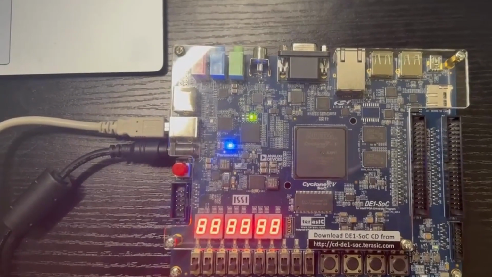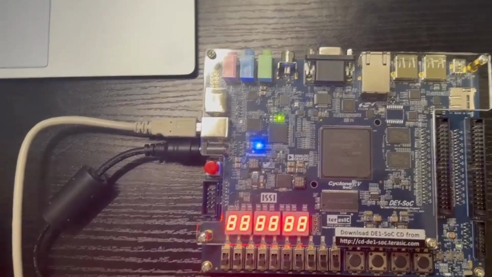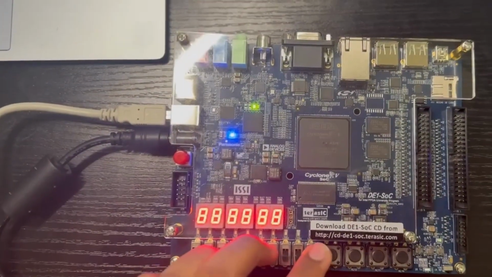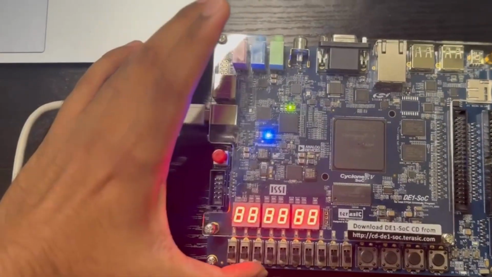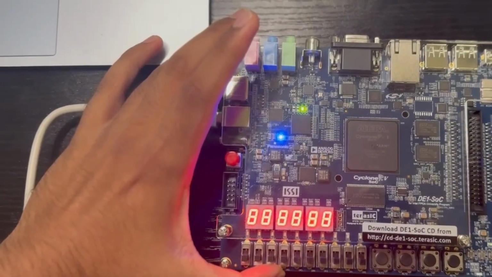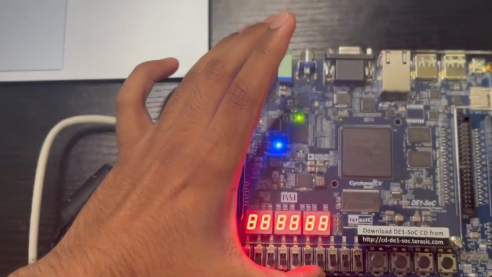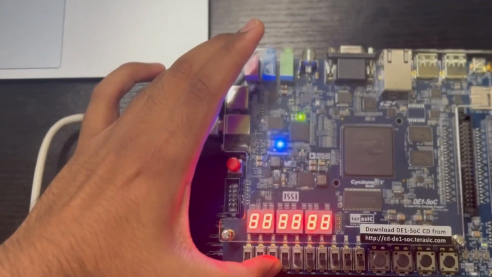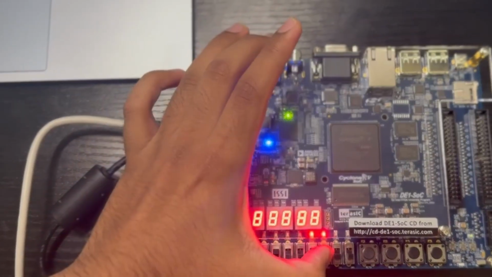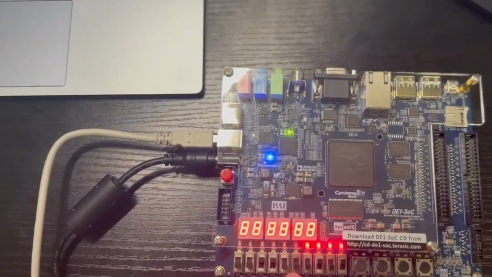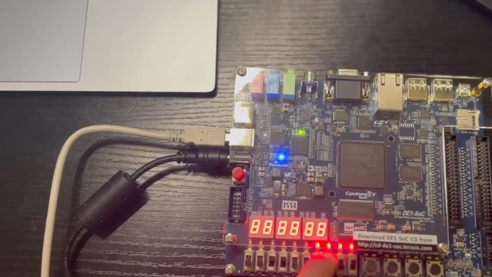So now I'll be implementing a few of the cases that I used in my test bench. Here I have all zeros. Now let me multiply. These first 4 bits would be A and the last 4 bits would be B. Let me go ahead and multiply 3 and 5, just like in my test bench. As you can see, it's 4 ones, which means 15.